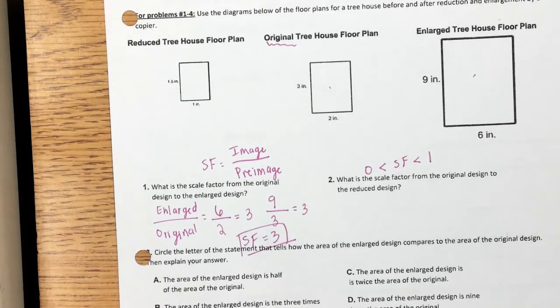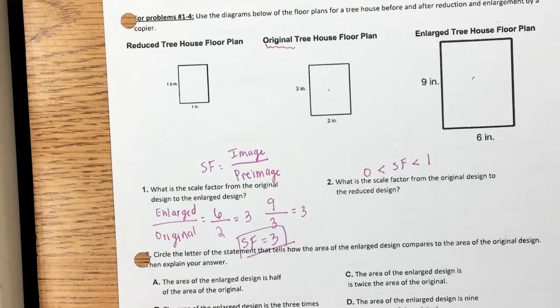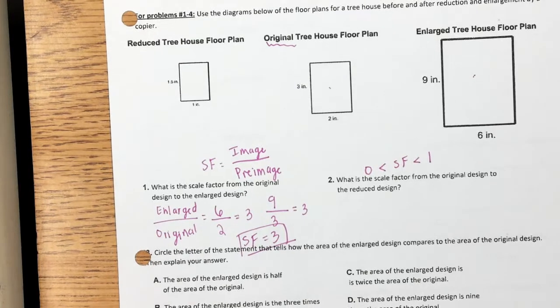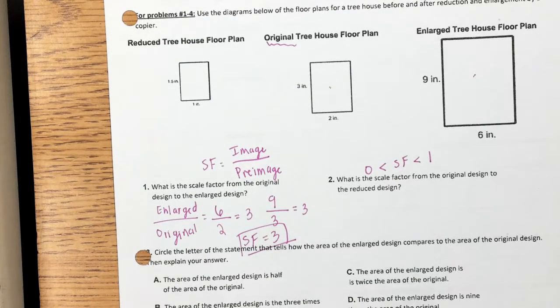That means we're going to have some sort of fraction. I don't want to say any fraction, because improper fractions technically would still be an enlargement because they're greater than 1. So between 0 and 1 is what we consider a reduction, or a shrinking of our original plan.